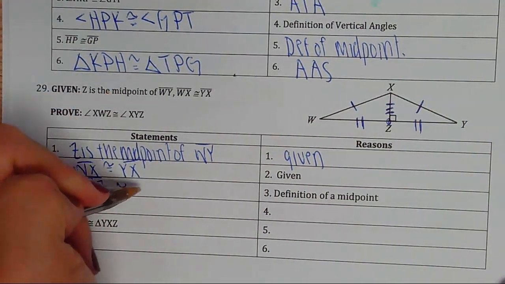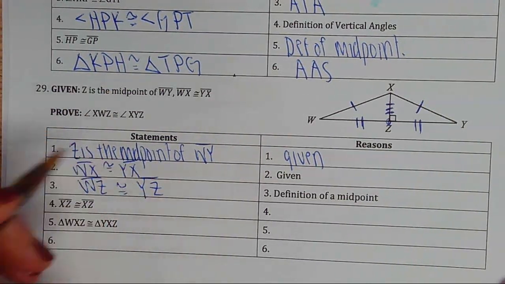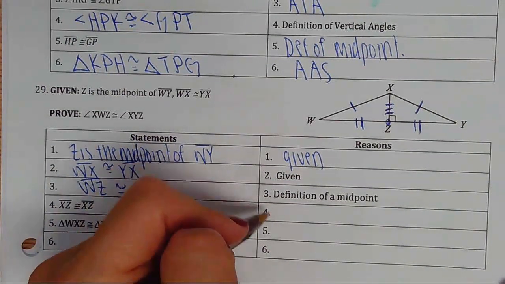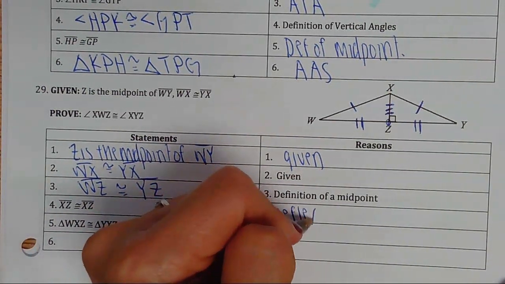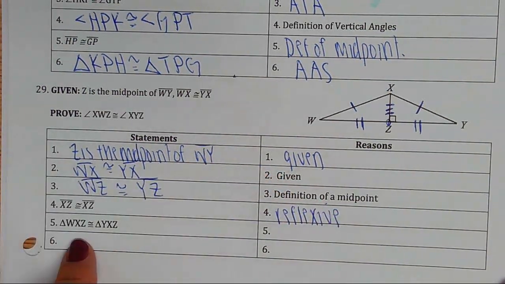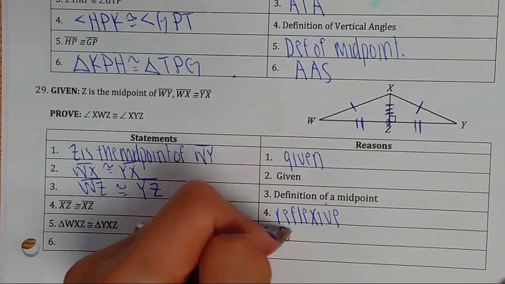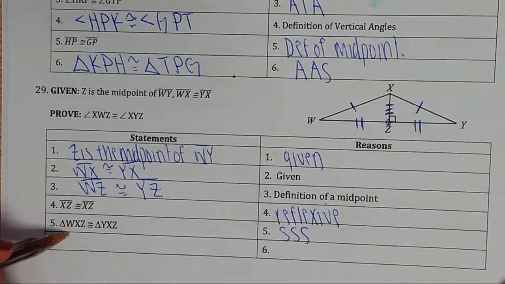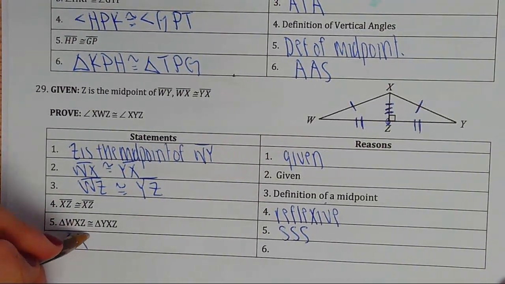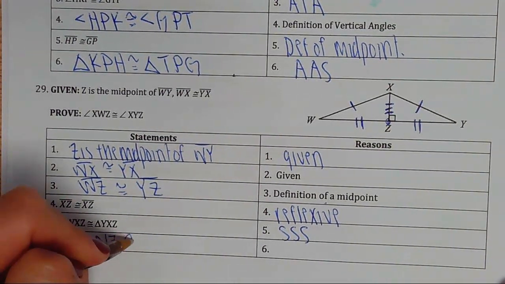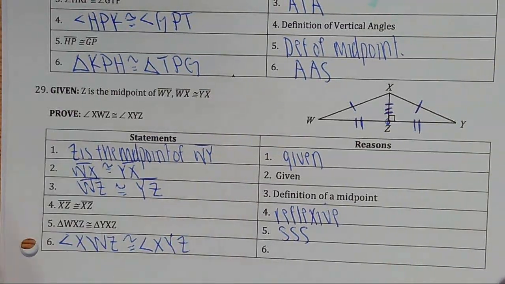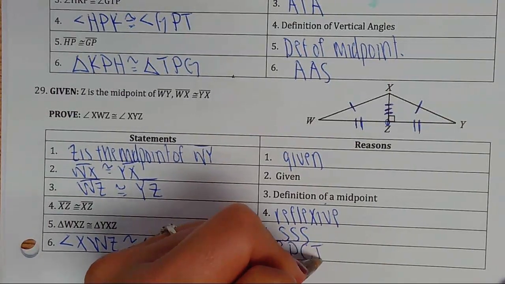WZ is congruent to YZ. XZ is congruent to XZ. Well, that's reflexive. And the triangles are congruent by side, side, side. And last but not least, angle XWZ is congruent to angle XYZ because of CPCTC.